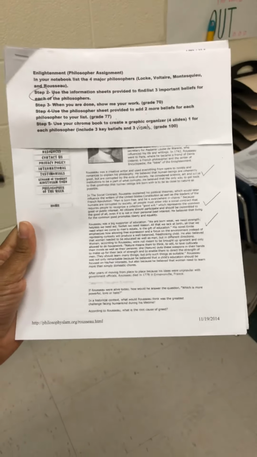So we find 3 beliefs for each philosopher, 1, 2, 3, and then our 4th page. Then we're going to go back and dig a little deeper and find 2 more beliefs. So we'll have a total of 5 beliefs for each philosopher.